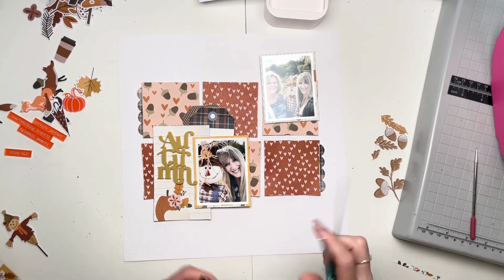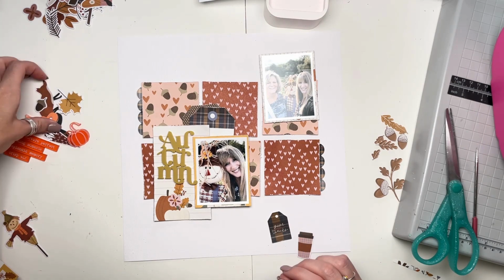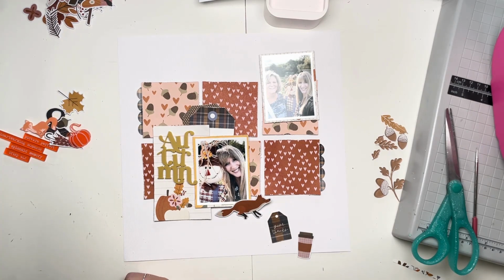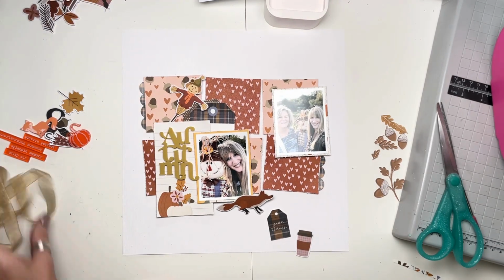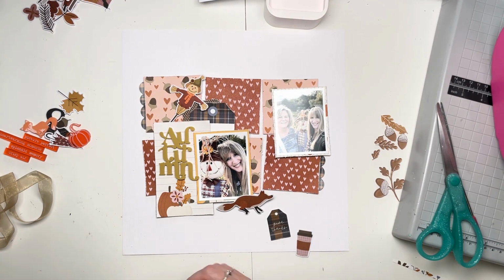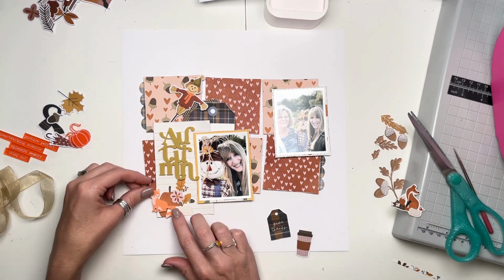Can you see top left? I've got a coffee cup out there. I've got a fox out. I've got pumpkins out. I've got more leaves out. I've got acorns out. I've got another scarecrow. Do you know what? It was so easy to incorporate loads and loads of things from this mood board. So anyway, that's how I use mood boards.